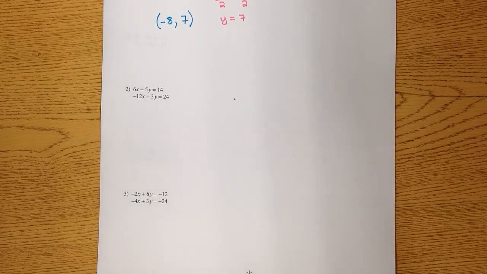So this one says 6x plus 5y equals 14, and -12x plus 3y equals 24. Again, you notice that the coefficients of both the x and the y do not have opposites of each other.